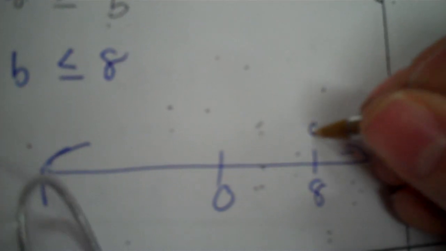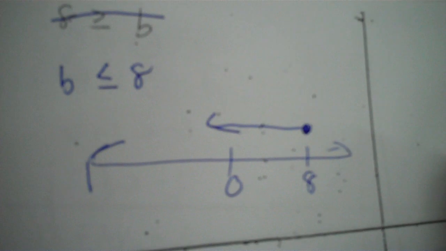Okay, next one. 8 greater than or equal to b. Well, to graph the representation of b, I want b before the 8. So I flip the sign and then put b and 8. Because this represents the possible values for the variable. Okay. All right, that's a less than, so it would go this way. And I'm filling it in because the equal to line is there.